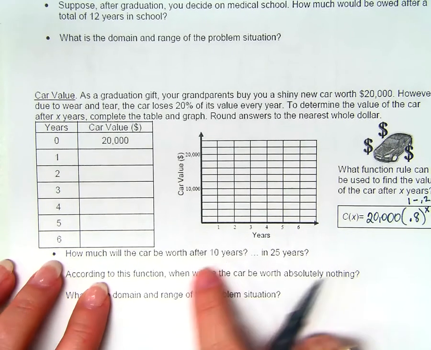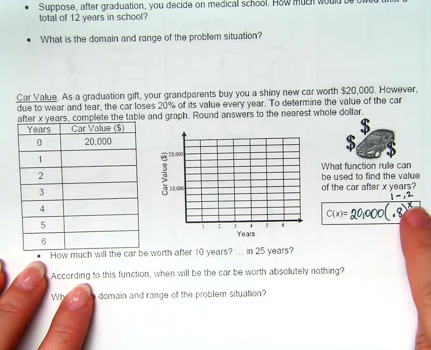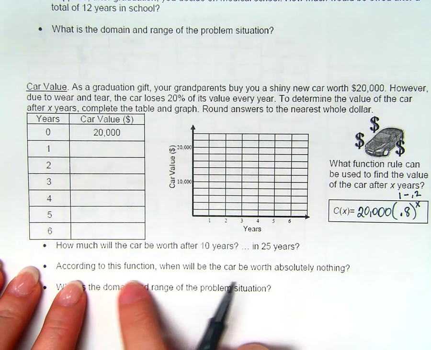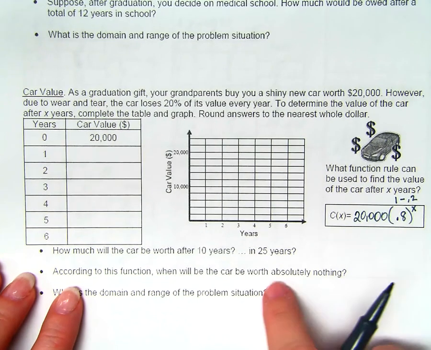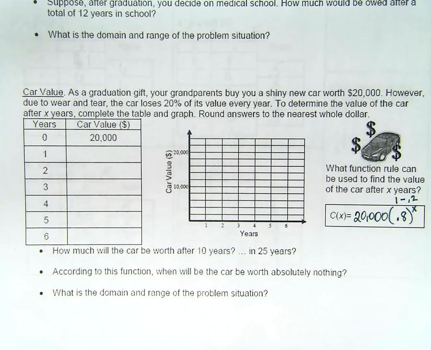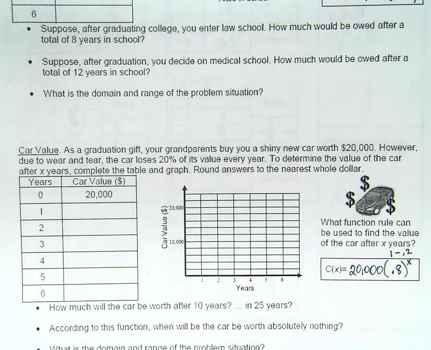Same thing down here. How much will the car be worth after 10 years? 25 years. So you're going to put both of those values in for x. And then according to this function, when will the car be worth absolutely nothing? I want you to think about that. Okay? Answer these questions. I will be checking these tomorrow when you come into class.